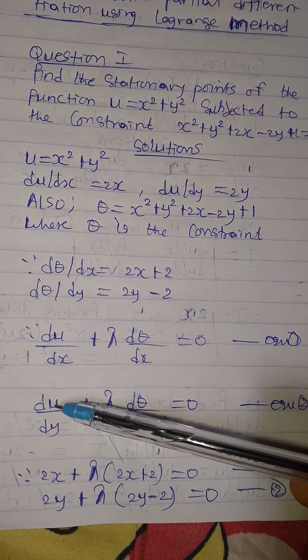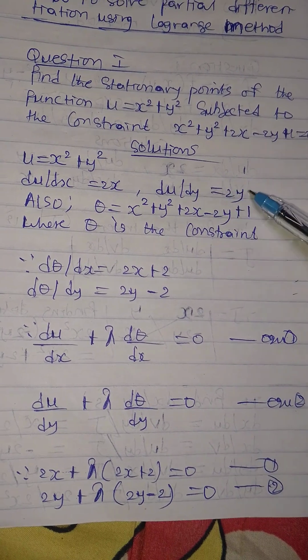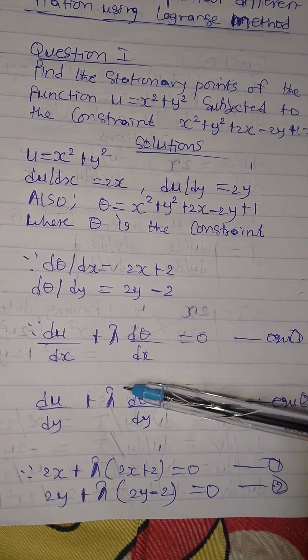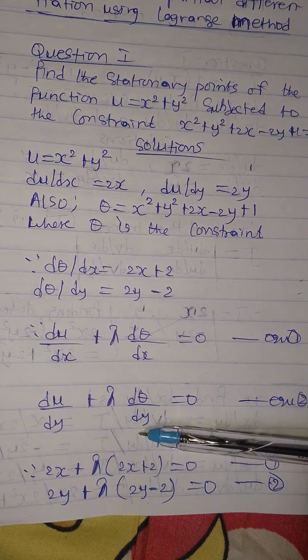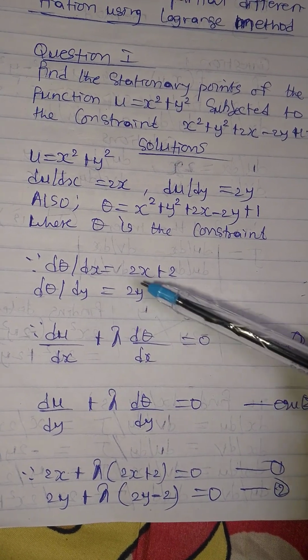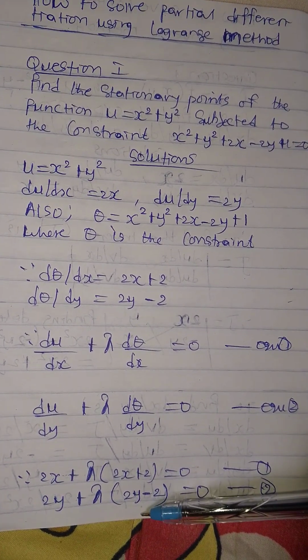So what next thing? What is du over dy? Du over dy is equal to 2y. That is 2y plus your lambda. What is d theta over dy? The d theta over dy is equal to 2y minus 2. Okay. So it equals to 0.